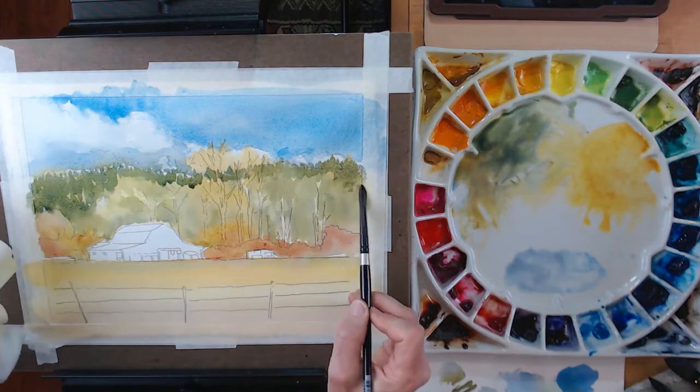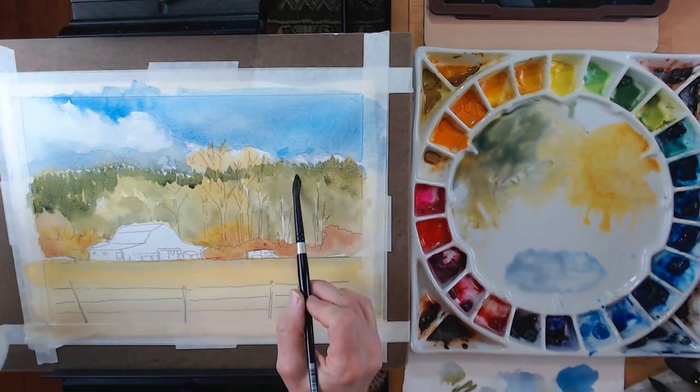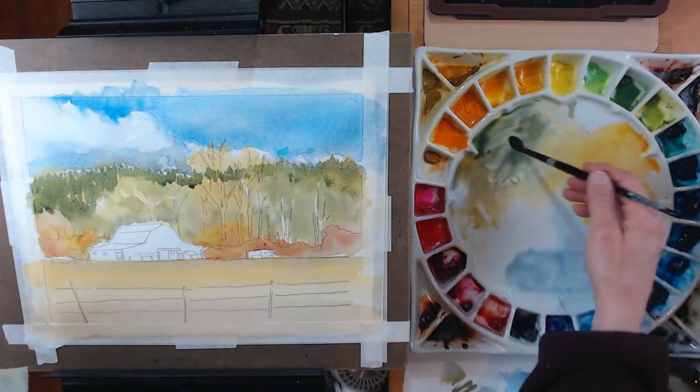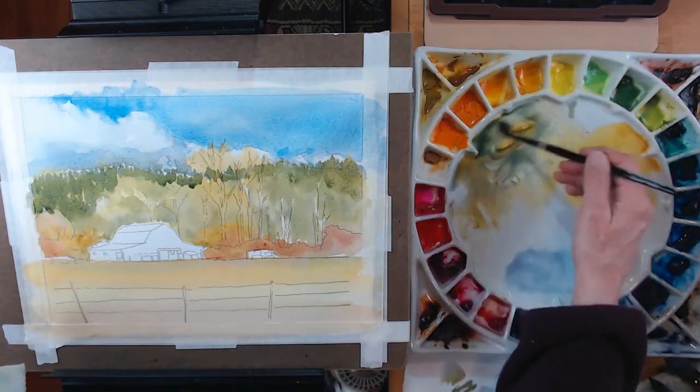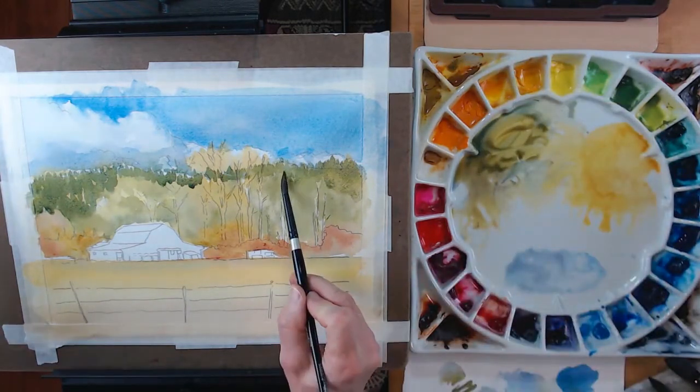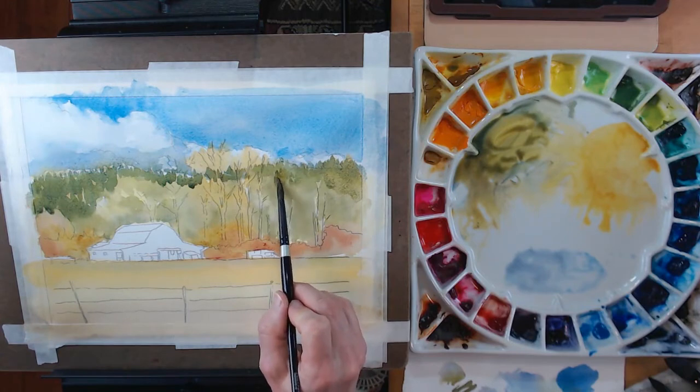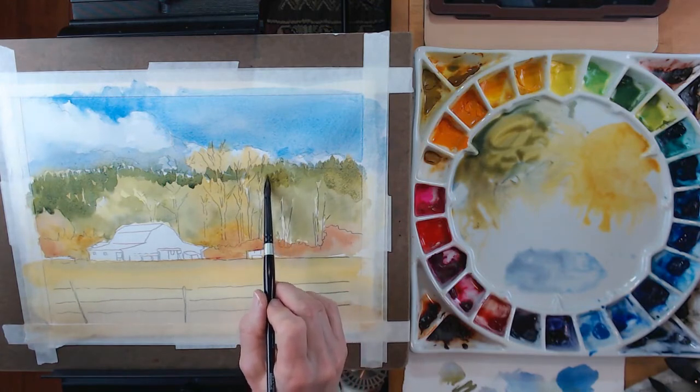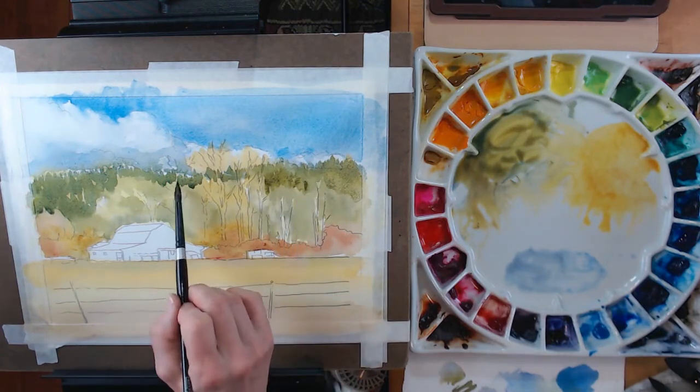is one reason why I go back and start painting the green right away, even though I just did the sky, because I really do want to get a little bit of blurring, the soft edges on these trees.